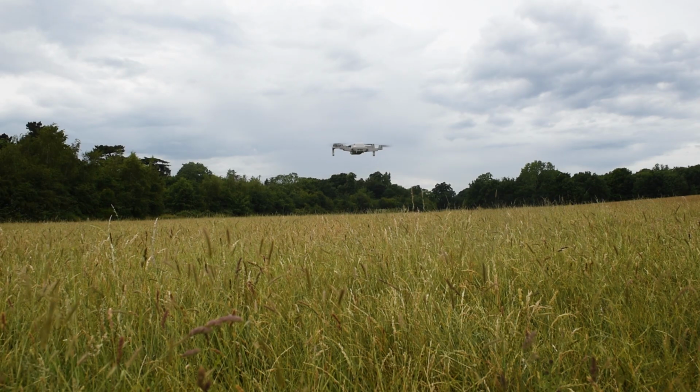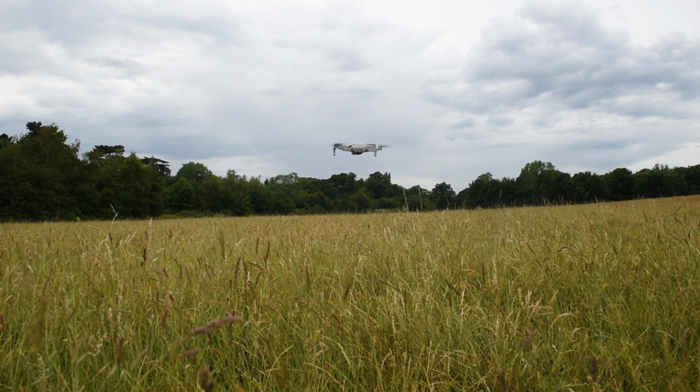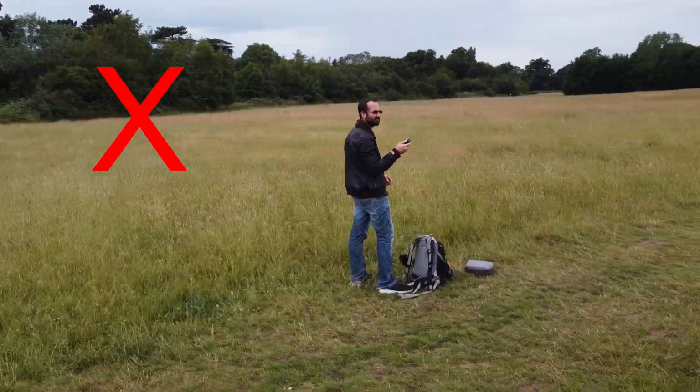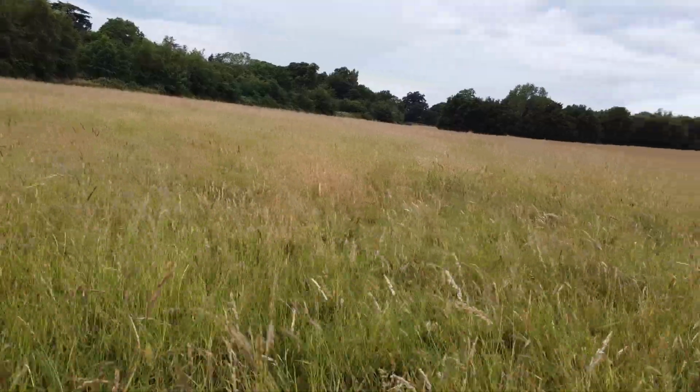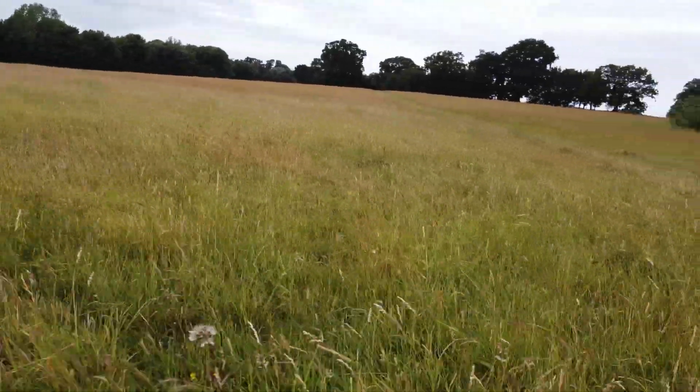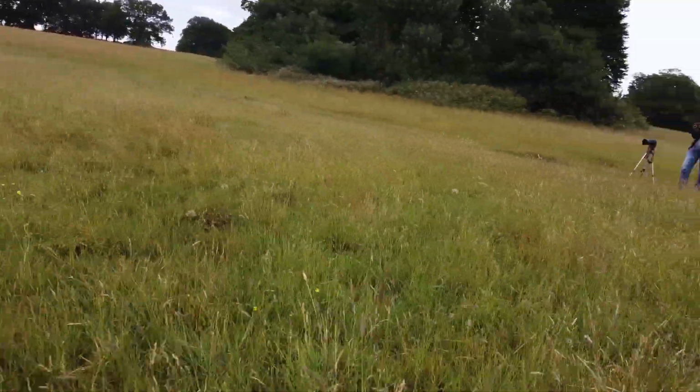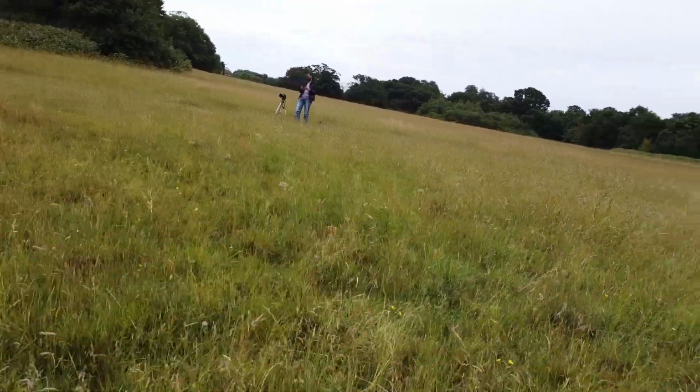Okay guys, so just to sum this up, I recommend shooting about a metre above ground, don't use this for quick shots, and then just use it for one shot where you're going to be moving continuously to one side, then we can move backwards and forwards to add a bit more interest to the footage.